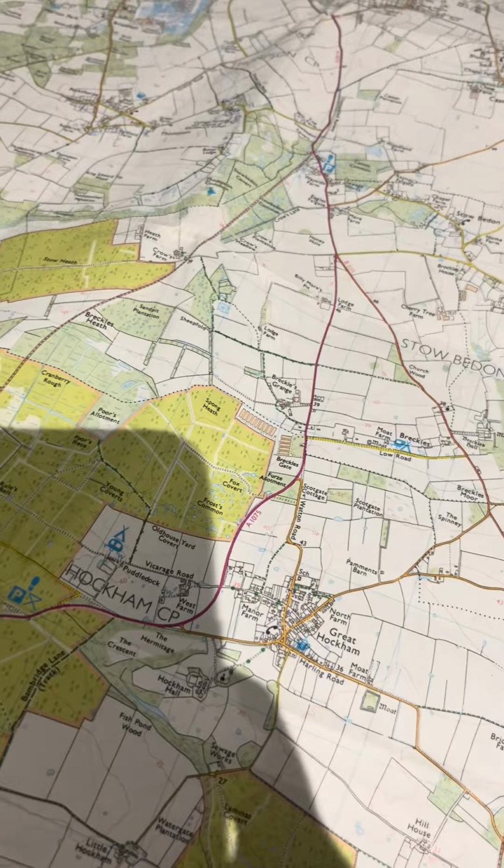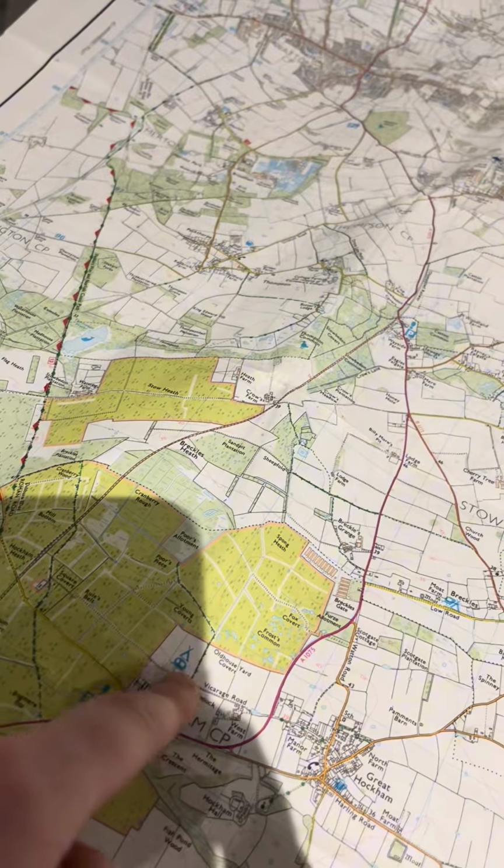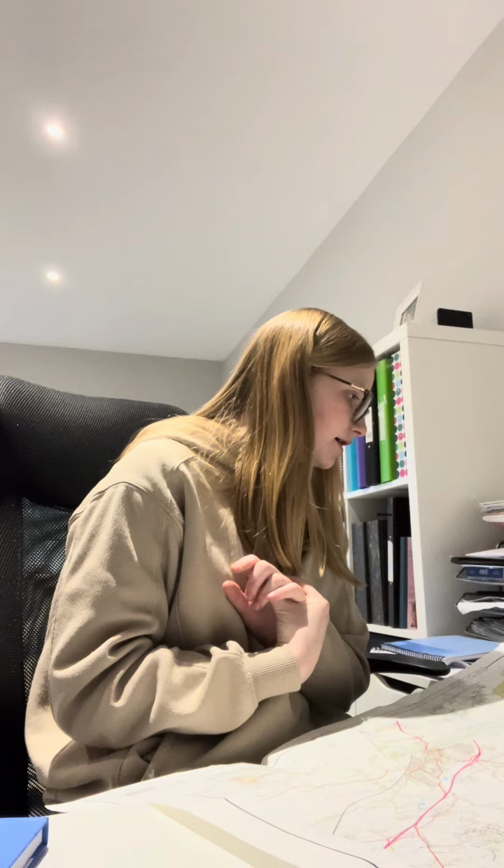And so with that, there are obviously the places on the map, for example a campsite, and that's up there. With that in mind, I'll now show you how to do a six-figure grid reference. To do that, you want to find where you are, or as close as you are to where you are, and then you want to find out the grid reference.